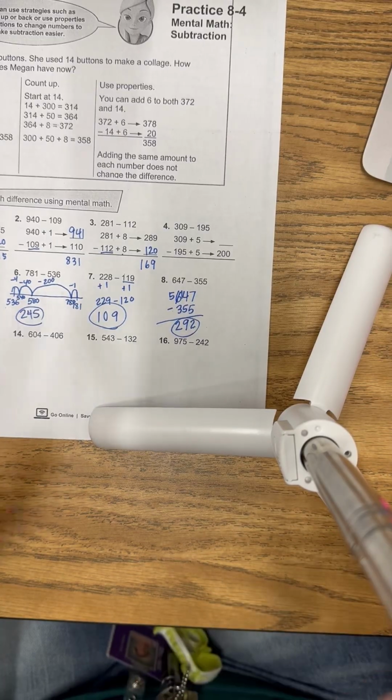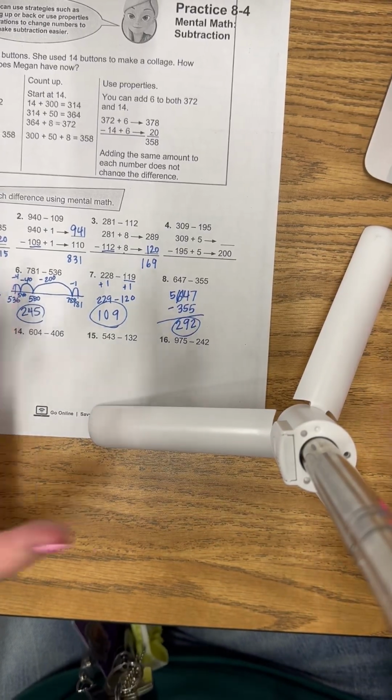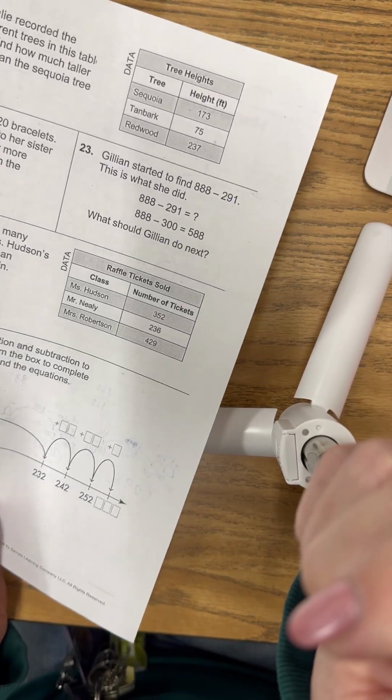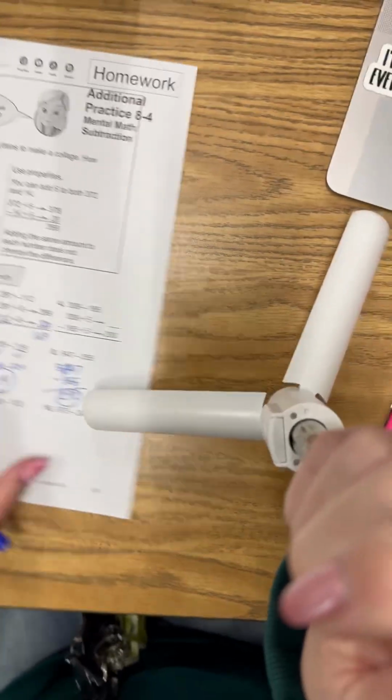So that's what our homework looks like tonight. I'm not going to show the back side because most of the kids can do the back side on their own.